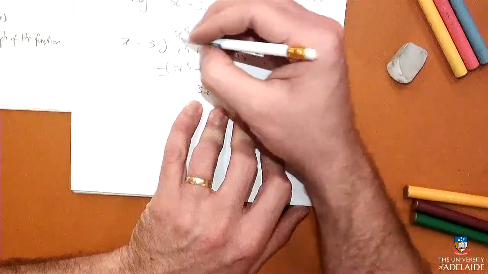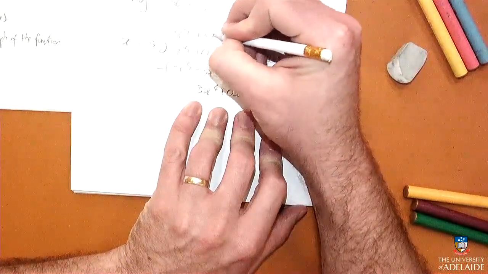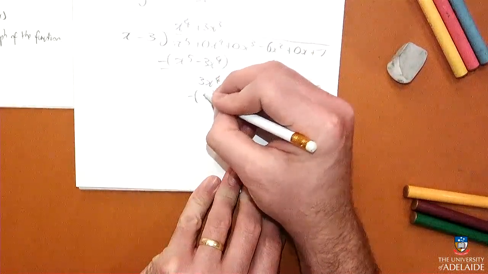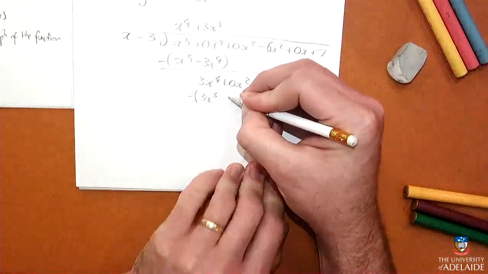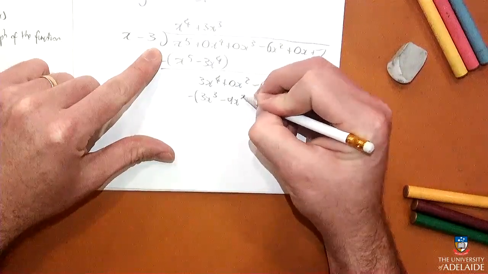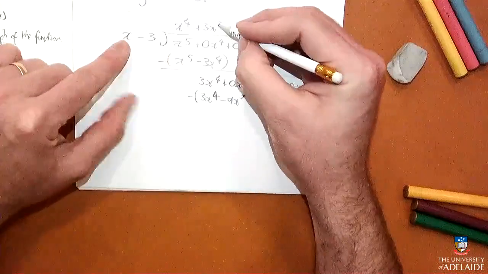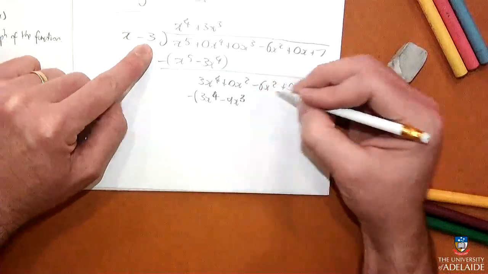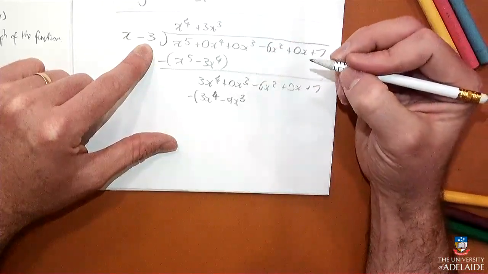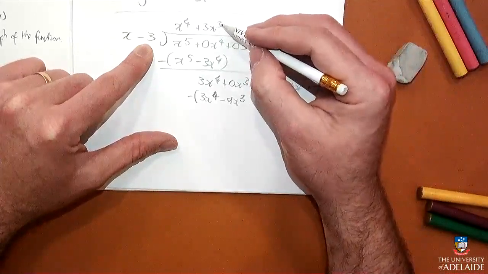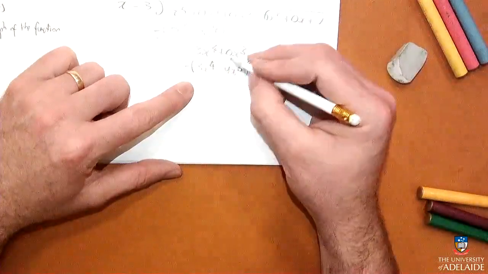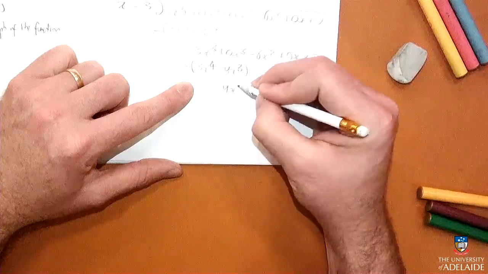3x to the power of 4 divided by x is 3x cubed. I'll multiply this by that. So I got 3x to the 4, because I times it by x, minus 9x cubed. Good thing I caught that. And that's what I've got. And I take that off and I get, that's nothing, minus 9 will give me plus 9.